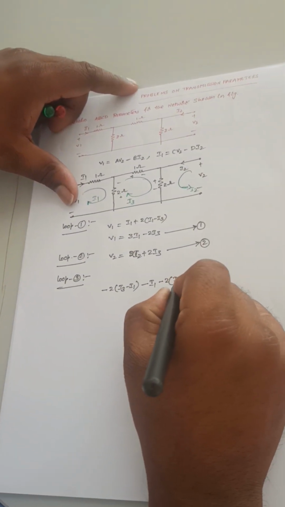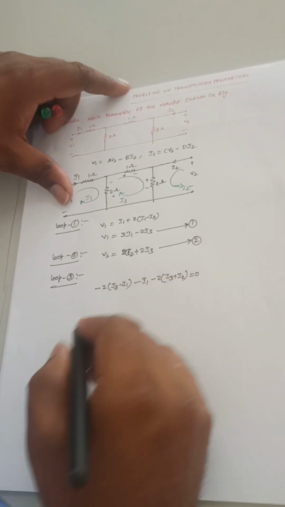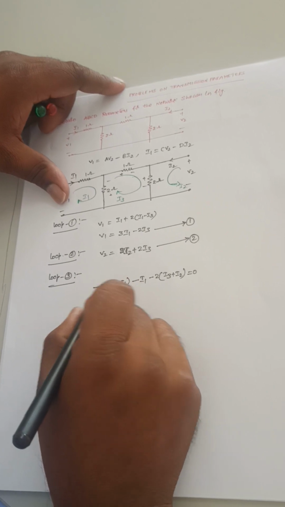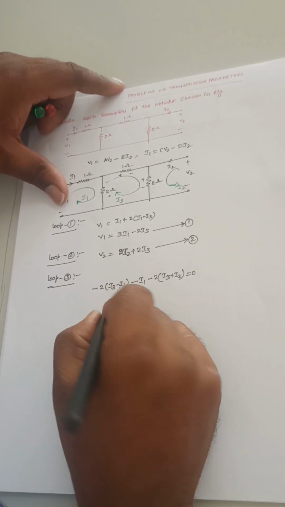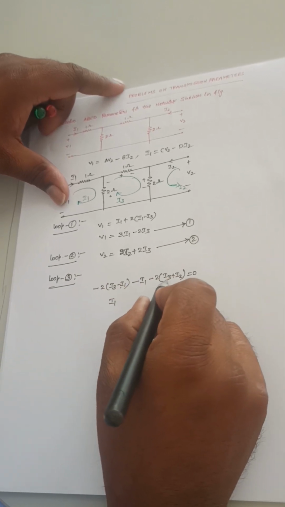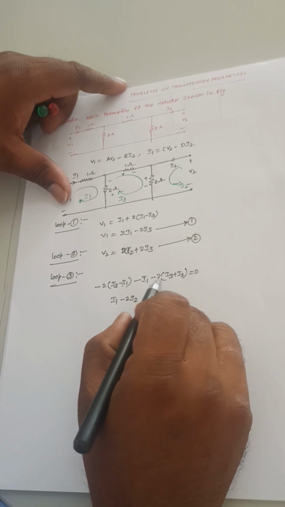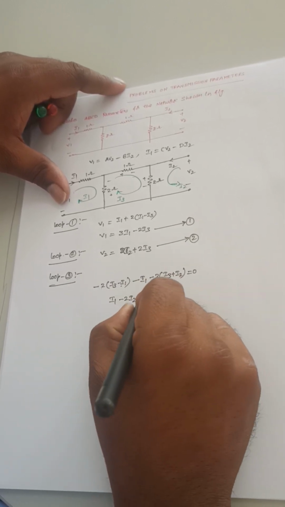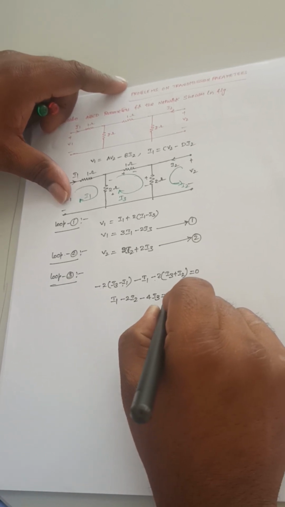So it is I3 plus I2, that is equal to 0. If I rewrite this expression, it is plus 2I1 minus I1, so it is I1, I2 terms minus 2I2, minus 2I3, minus 4I3, that is equal to 0. So it is equation number 3.